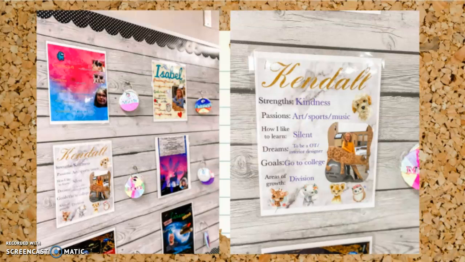This year I started with just having a bigger board that displays all of them. My learners and I spent a class period talking about strengths and passions and what are some ways that you like to learn.